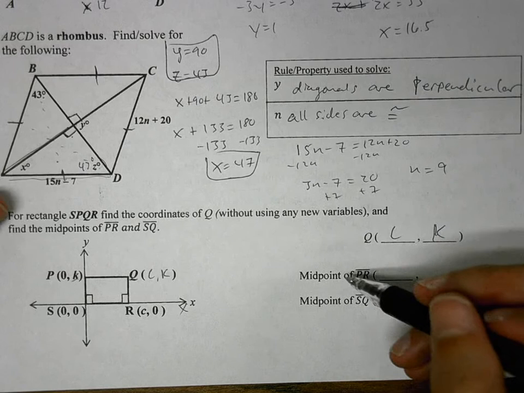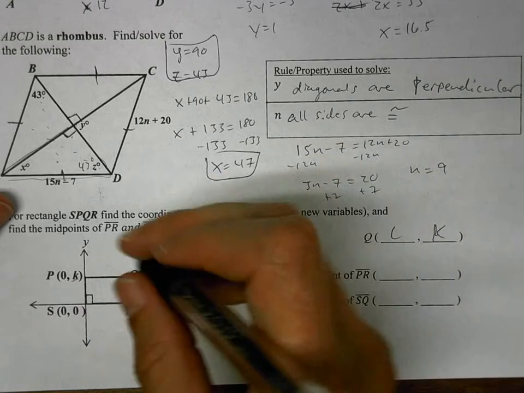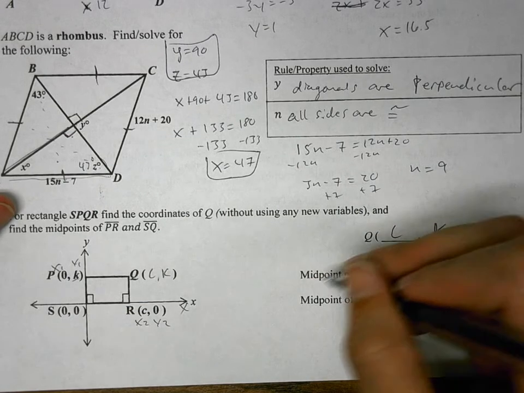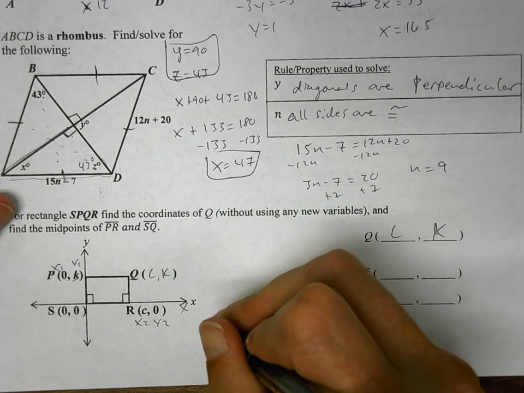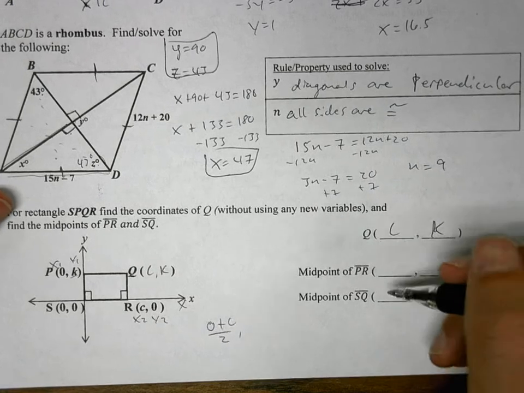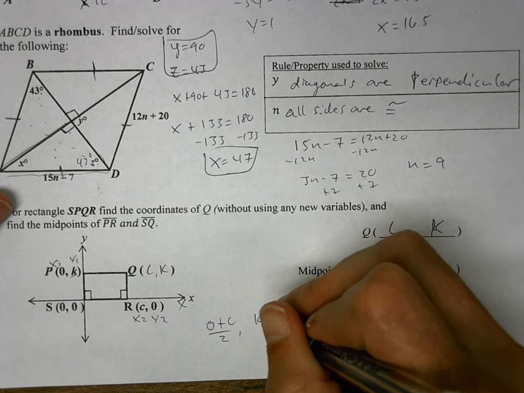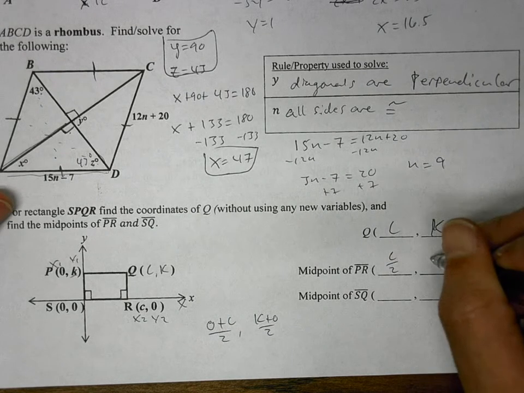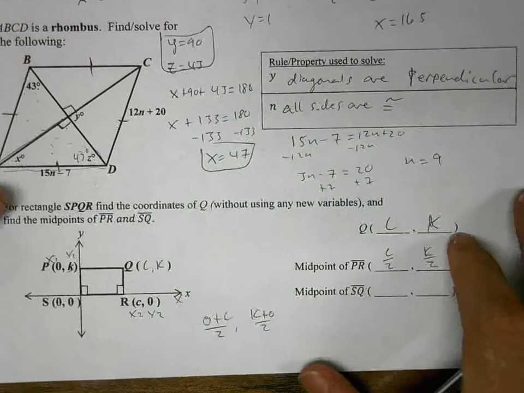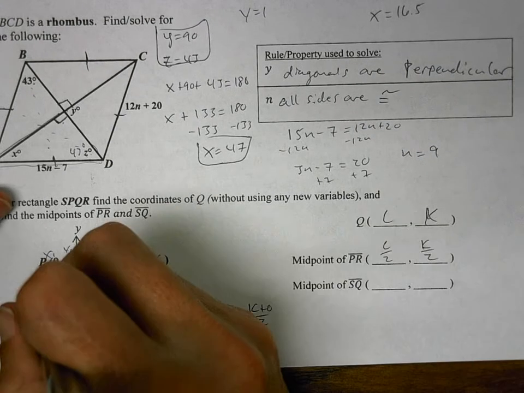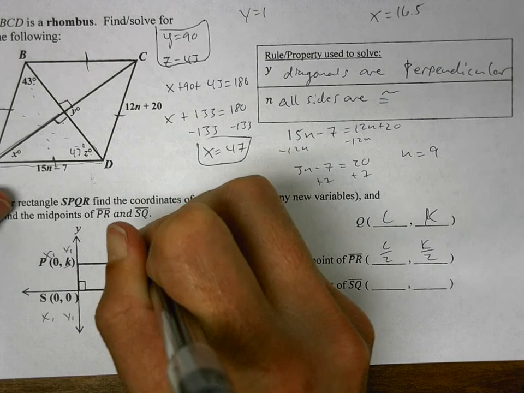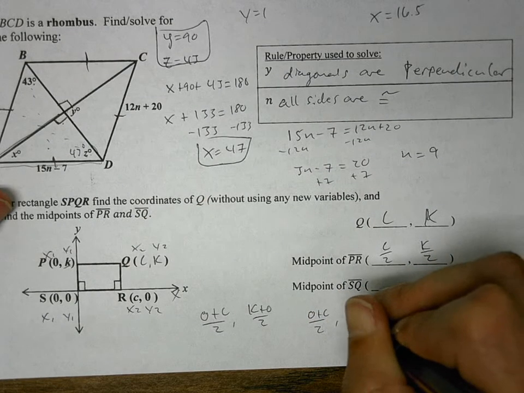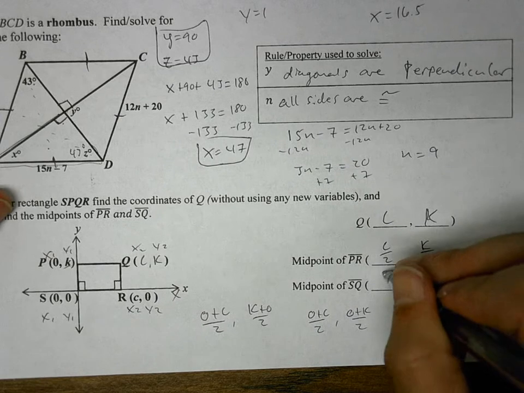To find the midpoint of PR, that's x1, y1, x2, y2, you just use the midpoint formula. Add the x's together, 0 plus c divided by 2. Add the y values together, k plus 0 divided by 2, which means our midpoint is c over 2, comma, k over 2. For SQ, same thing, x1, y1, x2, y2. So that's 0 plus c divided by 2, comma 0 plus k divided by 2, and it looks like they're the same.